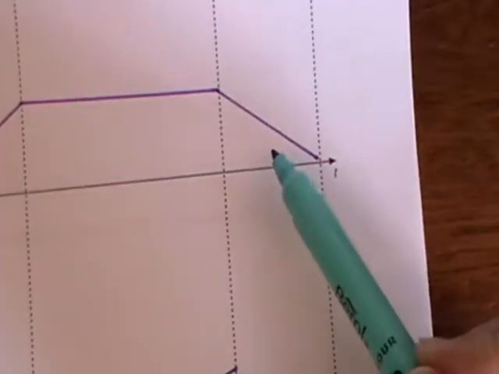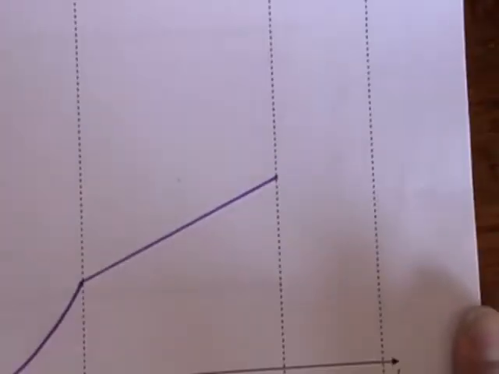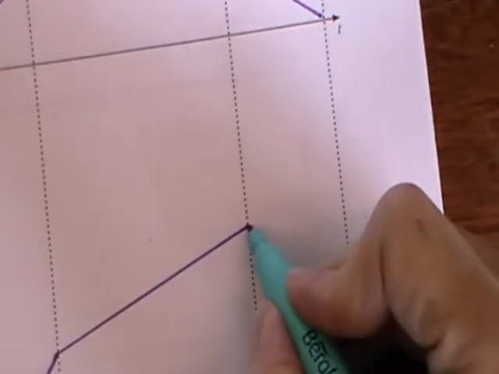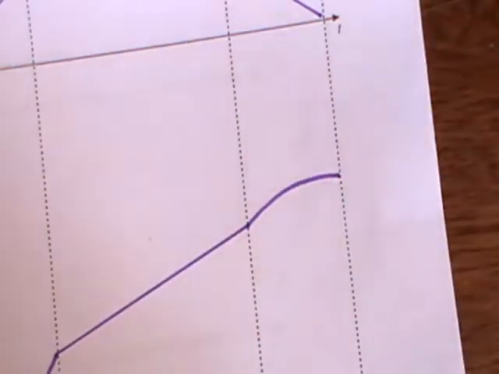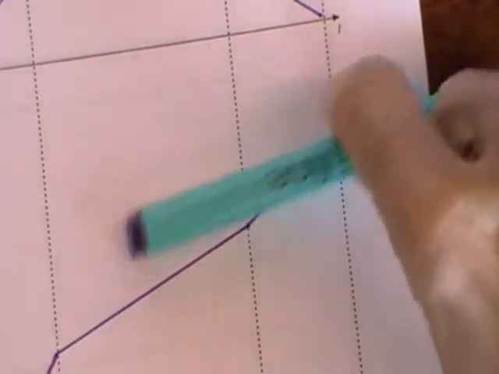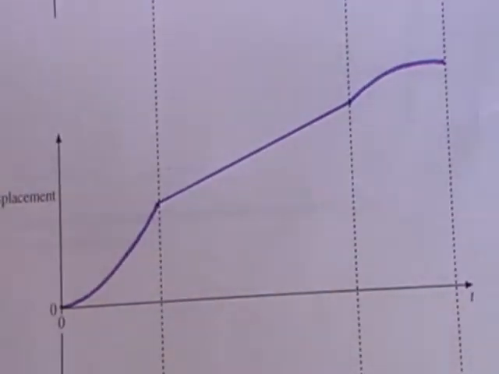And then the last part of the graph, the lift decelerates to 0. But again, deceleration on a displacement time graph is a curve, but this time it's a downward curve, where the slope of the curve is getting lower and lower and lower. And that's your final displacement time graph.